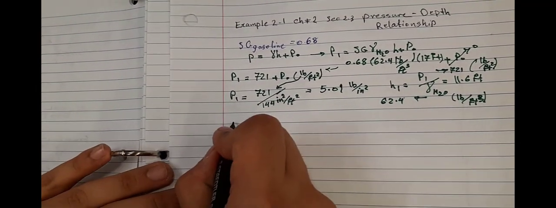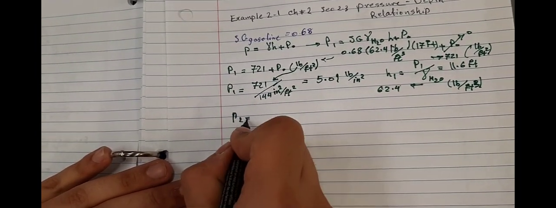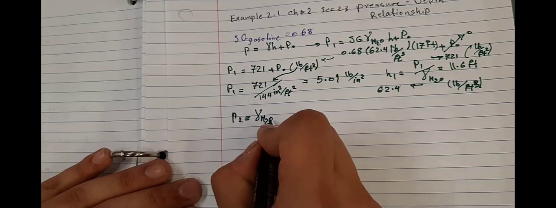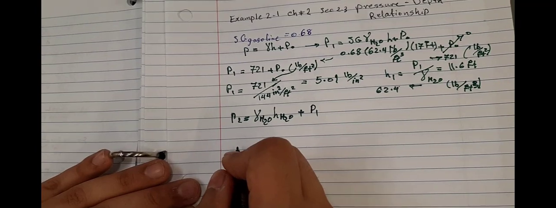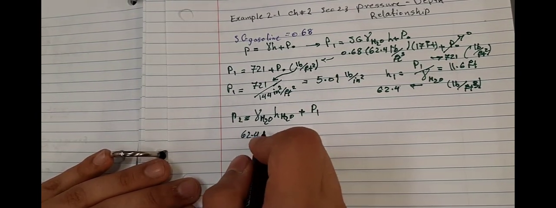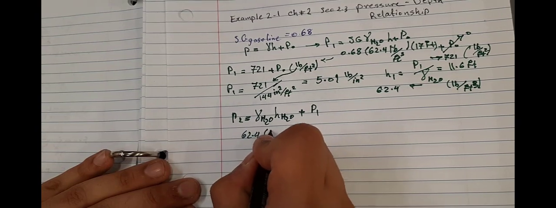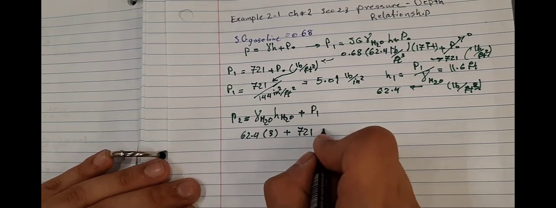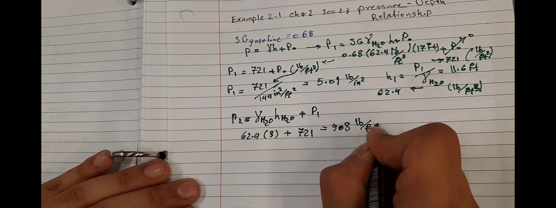This means we have P2 is equal to gamma H2O times H plus P1. 62.4, I'm not giving the units again, just substituting in the equation, multiplied by 3 plus 721, which means 908 pound per square feet.